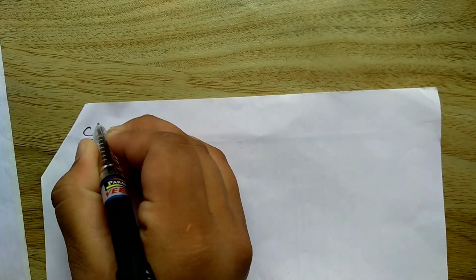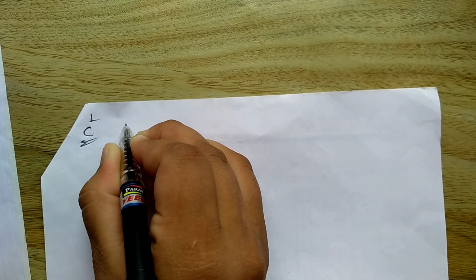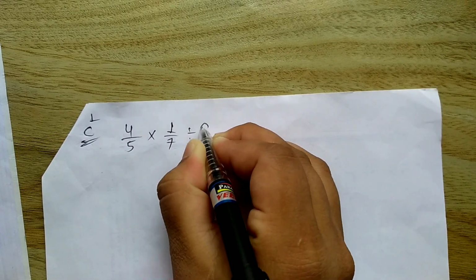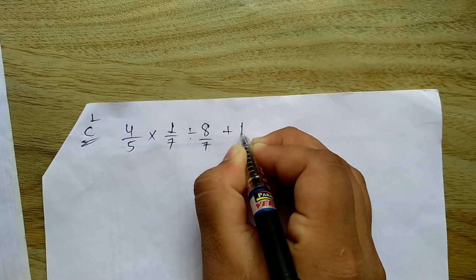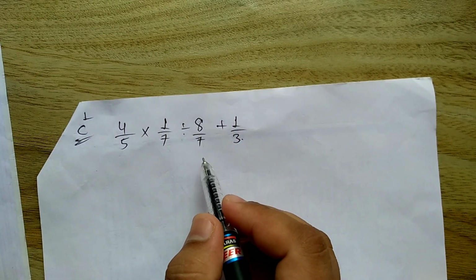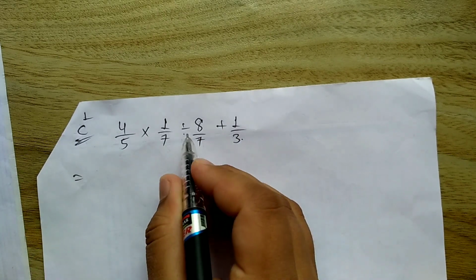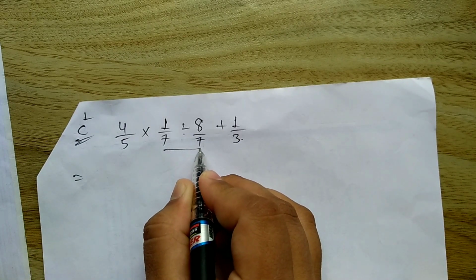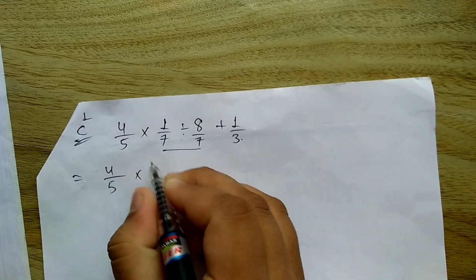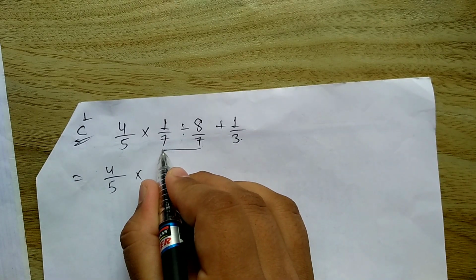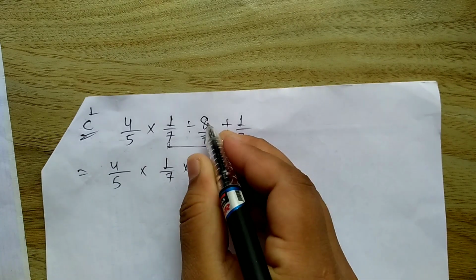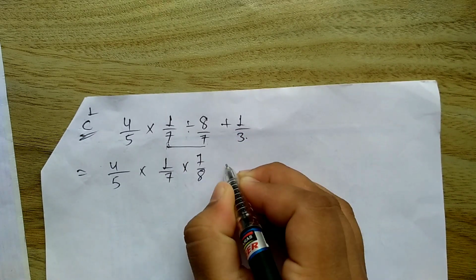So here in question number 1C, the question is given like 4 by 5 into 1 by 7 divided by 8 by 7 plus 1 by 3. Okay, so first the division is given, so division in between these two, we'll be solving this at first. 4 by 5 into, others will be same, only we have to change this one only. So 1 by 7, and the multiplicative inverse of 8 by 7 is 7 by 8, plus 1 by 3 will be same.